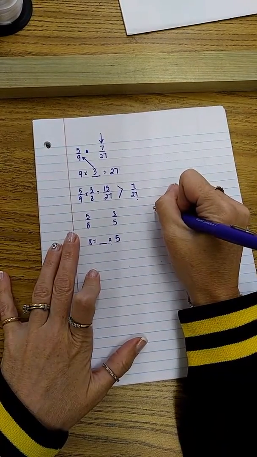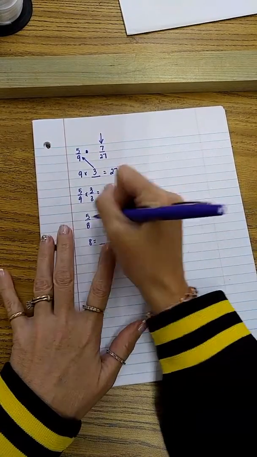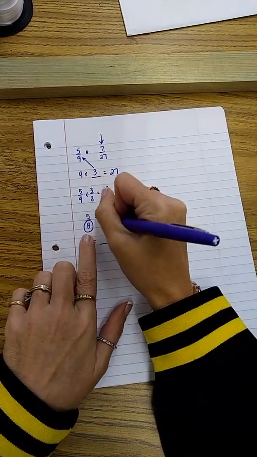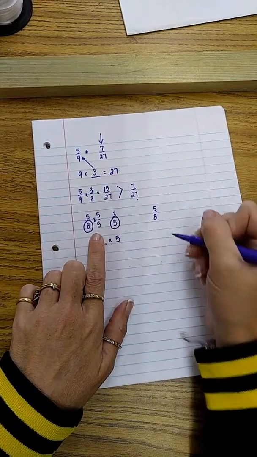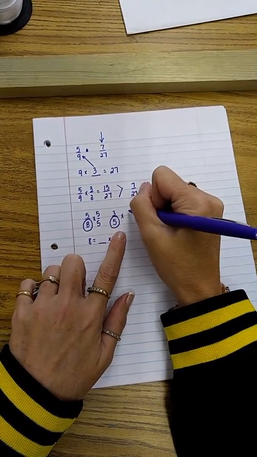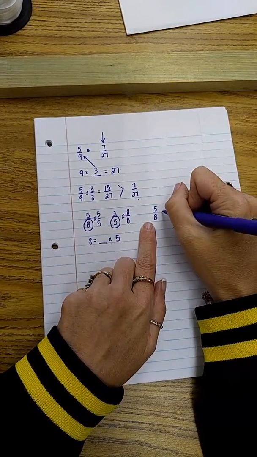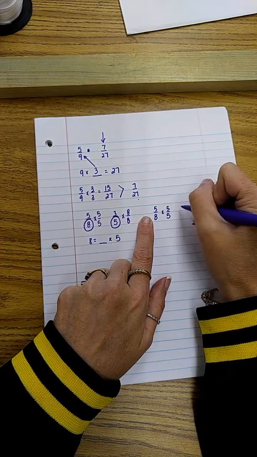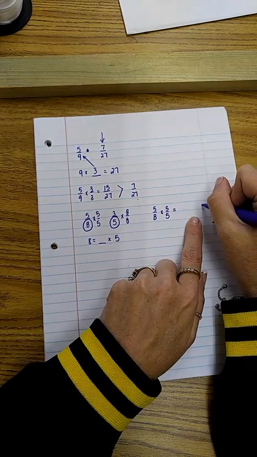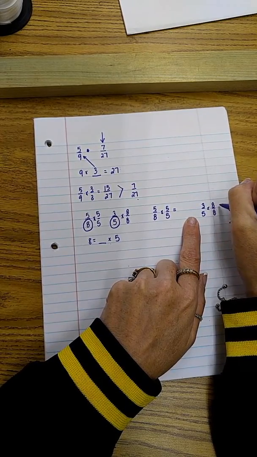Basically, I take 5/8 and I look at the other denominator. So I'm using my two denominators. I'm basically multiplying this fraction by 5/5 because that's the opposite denominator, and I'm multiplying this fraction by 8/8 because it's the opposite denominator. So 5/8 times 5/5 equals, and then 3/5 times 8/8 equals.